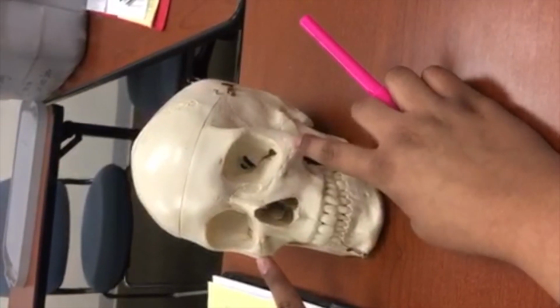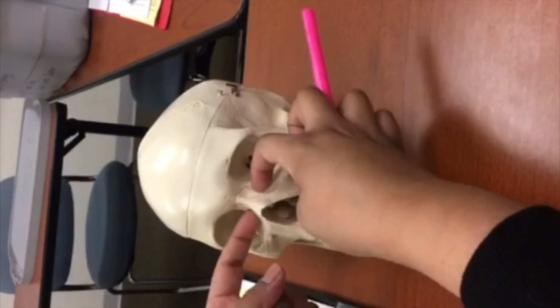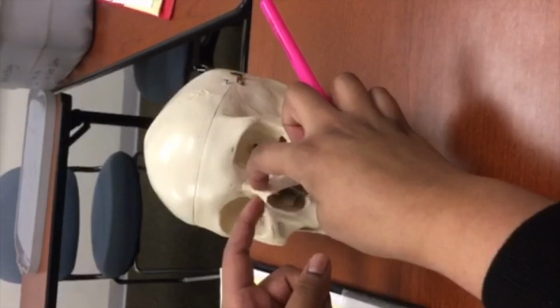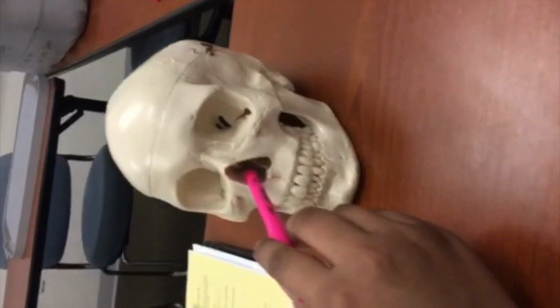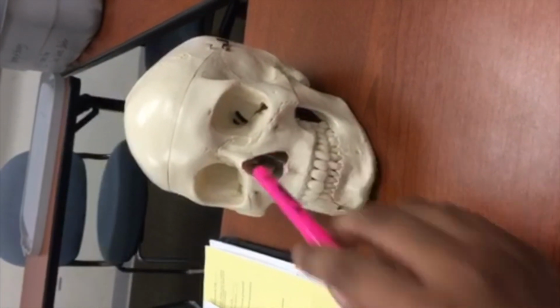These are the zygomatic bones. These are the lacrimal bones. These are the nasal bones. And then the inferior nasal concha, and then the vomer.